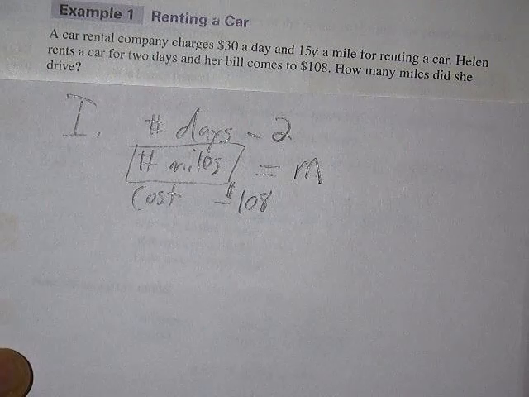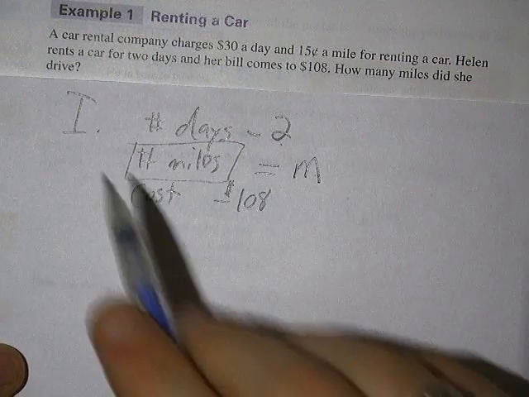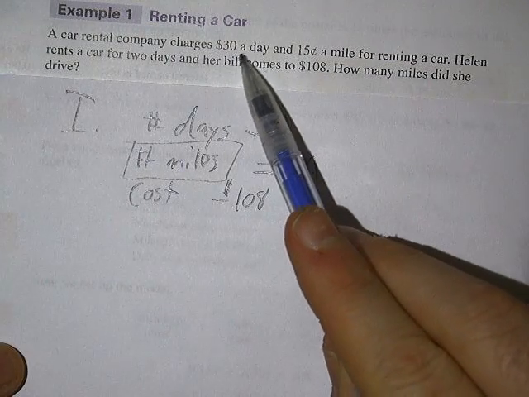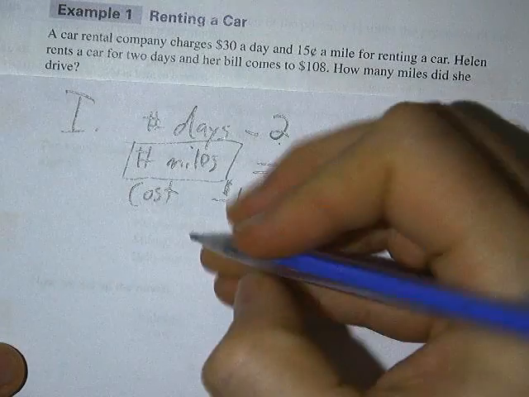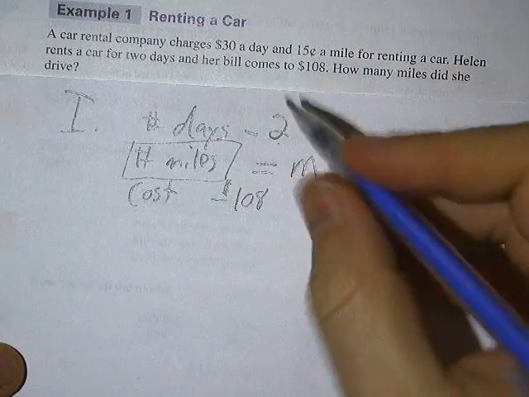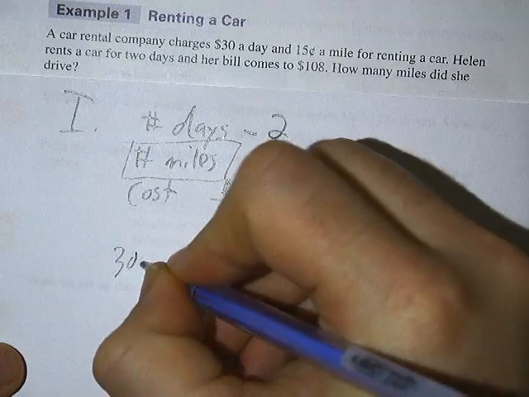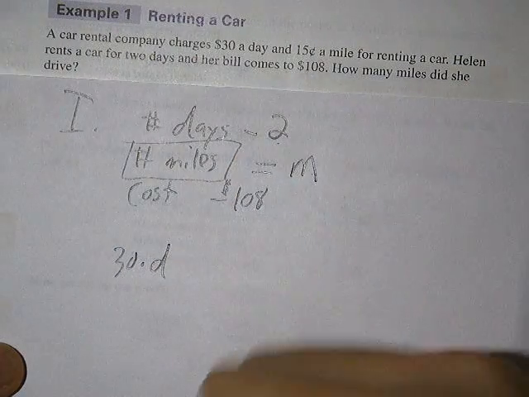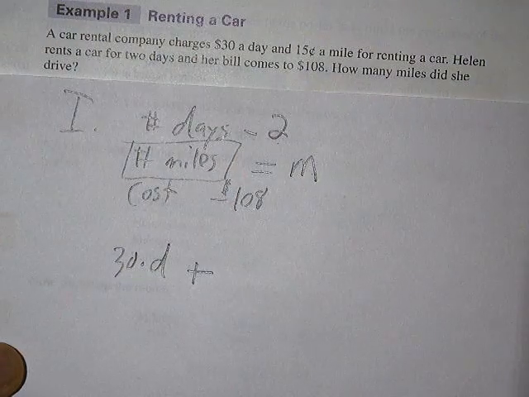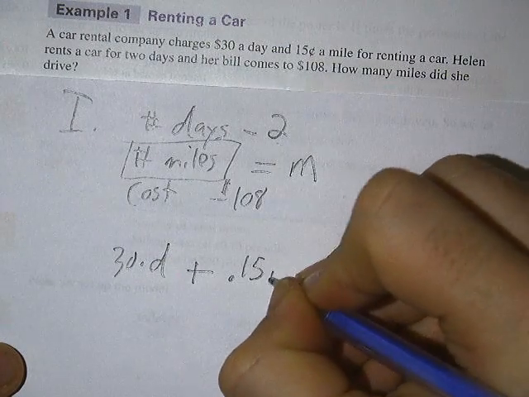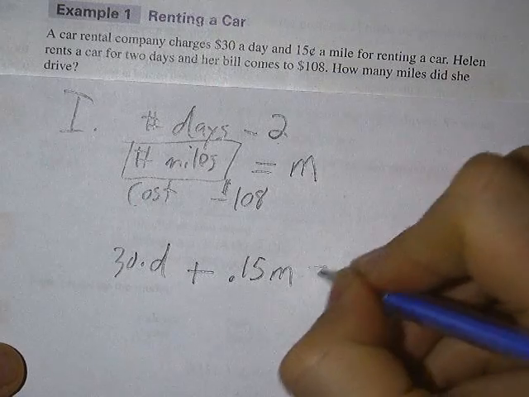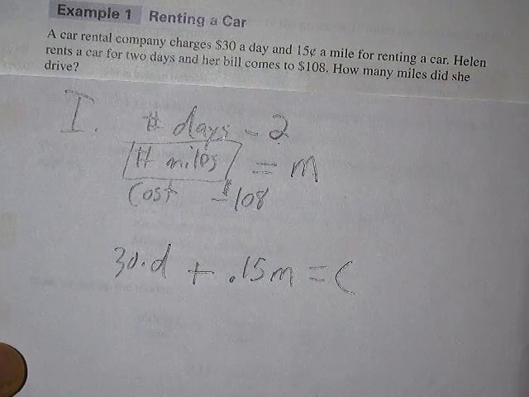Now, come up with an equation to model the situation. Let's see, $30 per day and 15 cents per mile. So wouldn't I, whenever I'm trying to come up with my cost, wouldn't that be 30 times the number of days? And then add to that what? 15 cents per mile? And that would equal my cost, wouldn't it? Okay.